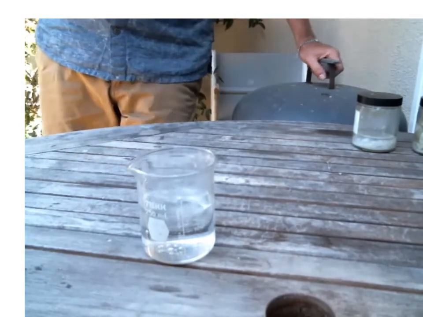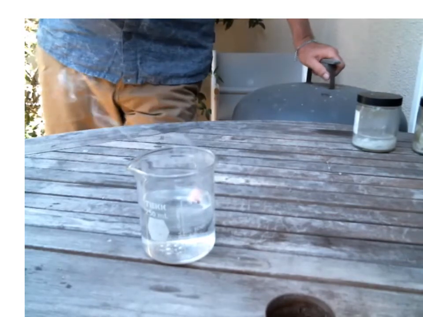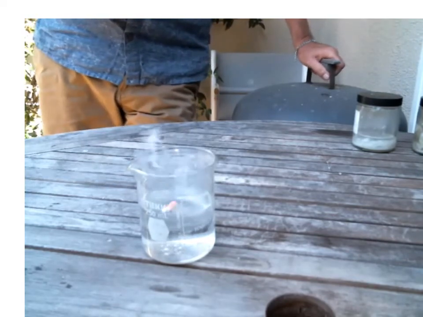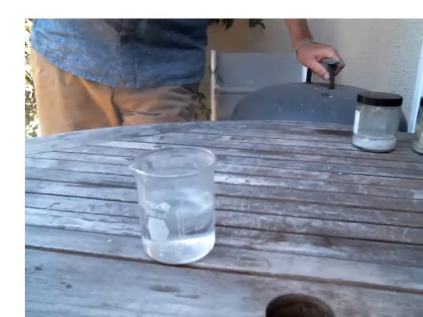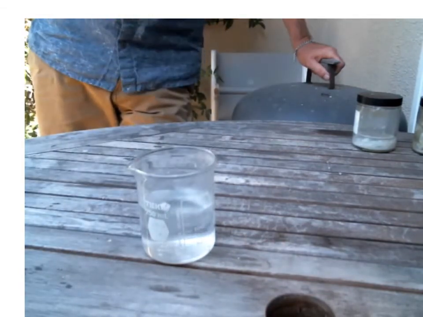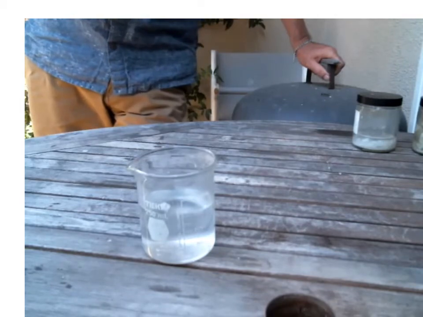All right. So why do you think that's happening? I told you it's making hydrogen, right? And what do you know about hydrogen? It's a gas. And it's flammable. All right. So it actually creates enough hydrogen that it starts to react with the air. It makes a flame there.